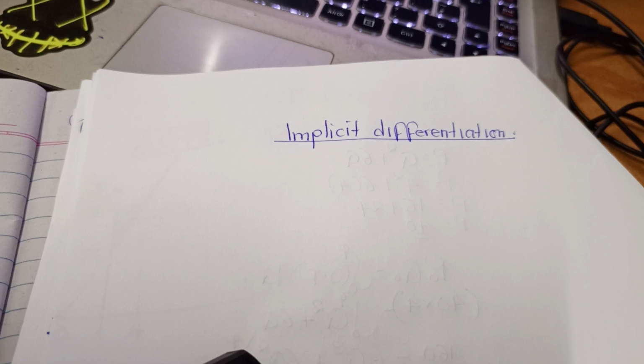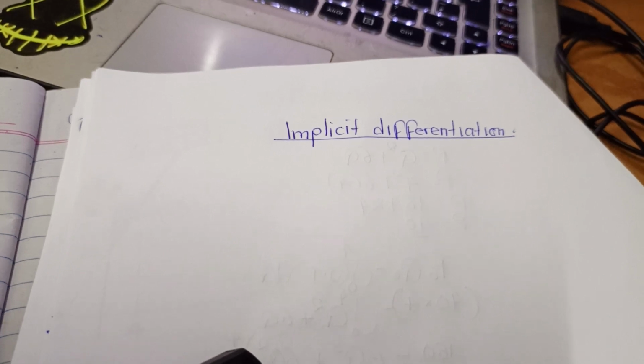So we have one subtopic under differentiation, which is implicit differentiation. Under implicit differentiation, you will differentiate a letter opposing to what has been given.